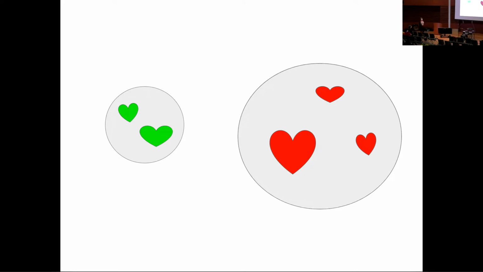Okay, so there are several ways to approach this problem. One way that you might do it is simply count how many objects one of them has and how many objects the other one has, and compare those two numbers. And then we see, okay, 2 is less than 3. So yes, the set on the left with the green hearts has fewer objects. Don't worry, it'll get a little harder soon.